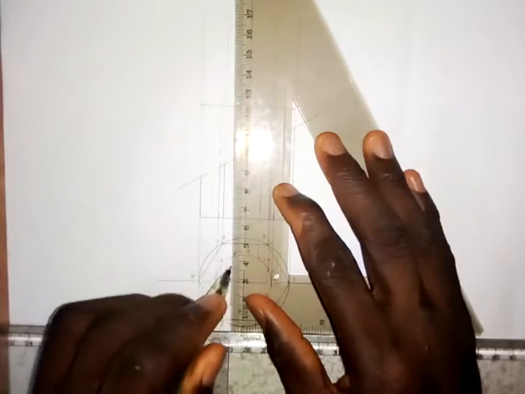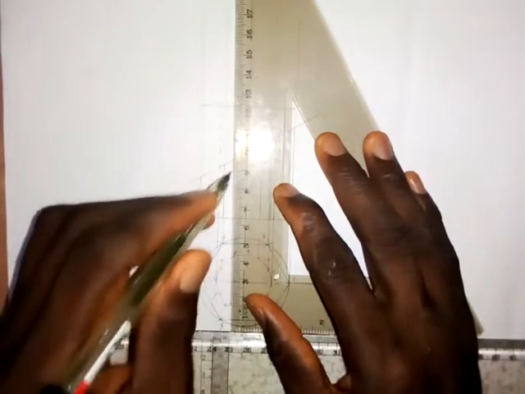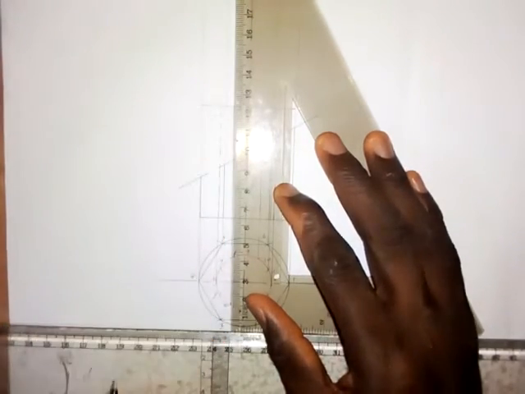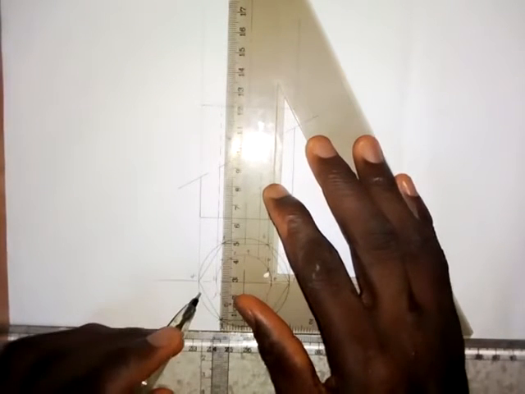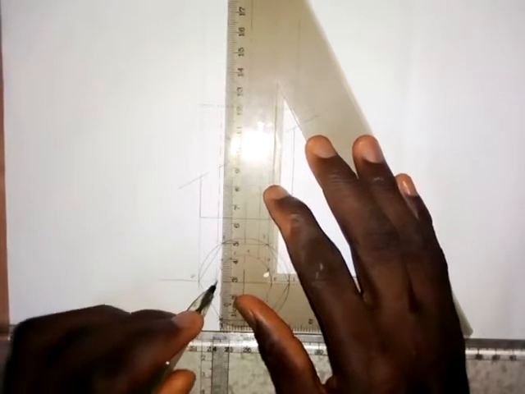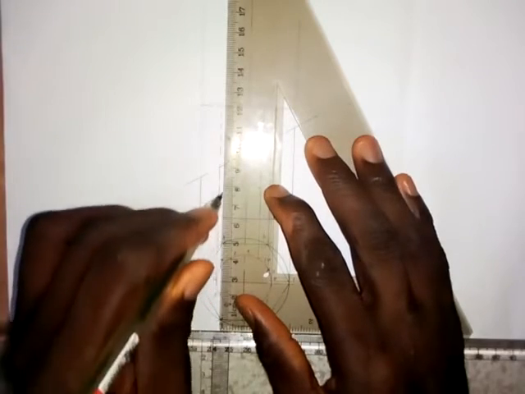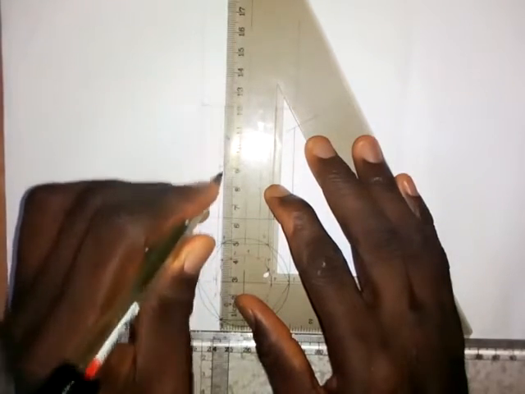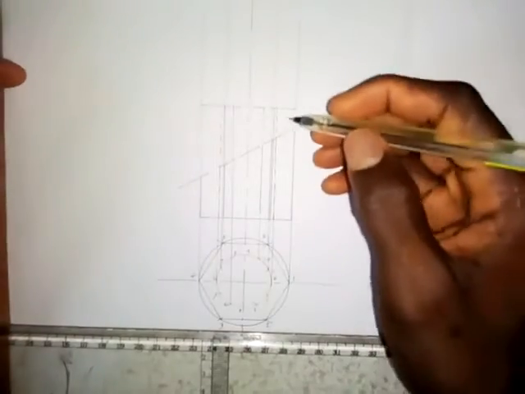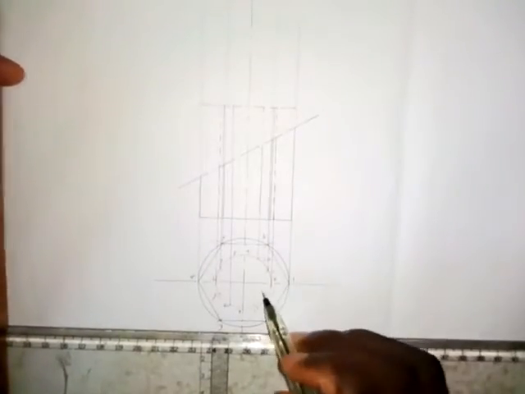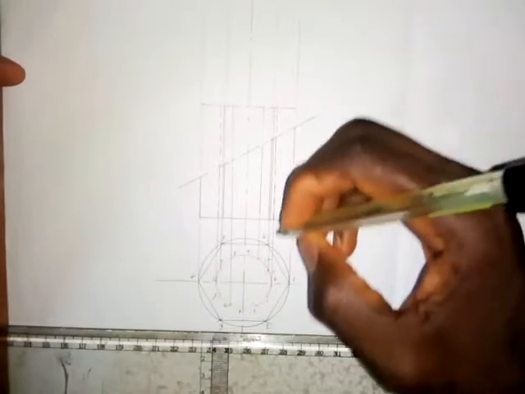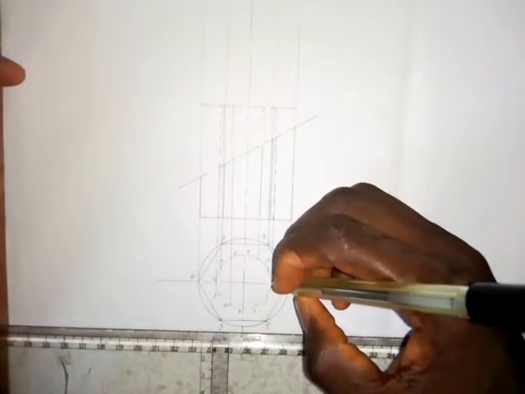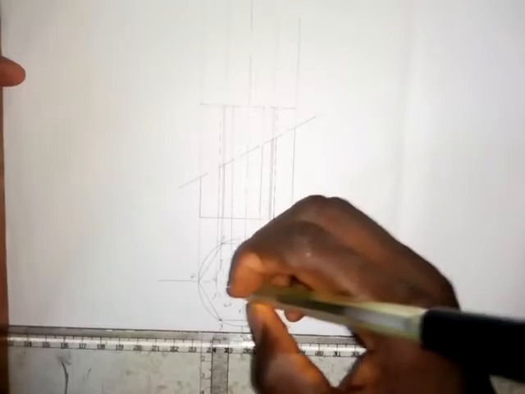So 4 and 8, they are together. Okay, and then we have what? We have 5 and 7 together. So I can just take it from 7 here. Okay, so take note of the points where these lines that you produce from the circle touch the cutting plane, including the one at 0 and the one at 6.